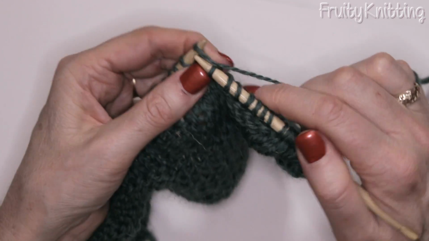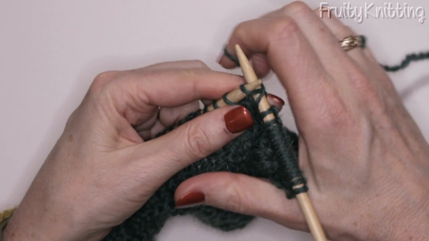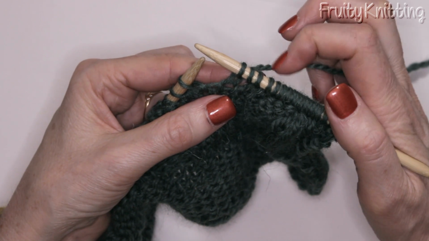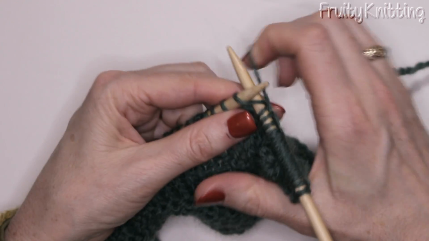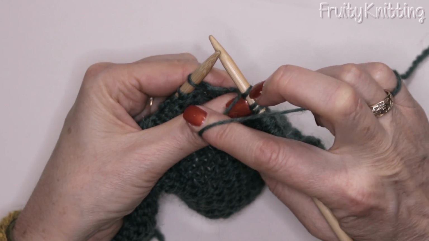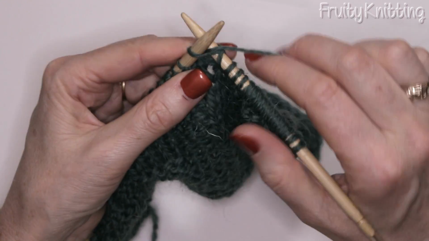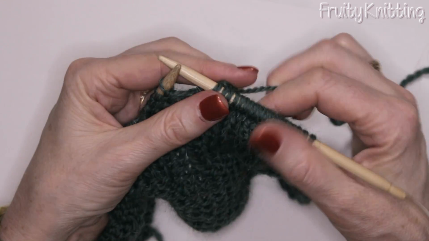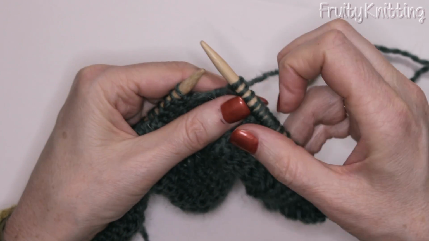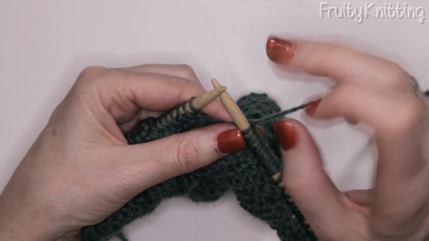Knit 1, yarn over, knit 1. So I'm increasing all these stitches. Knit 1, yarn to the front of the work, over the top of the needle, knit 1. So now, if the instructions said purl 1, yarn over, purl 1, this is what it would look like.